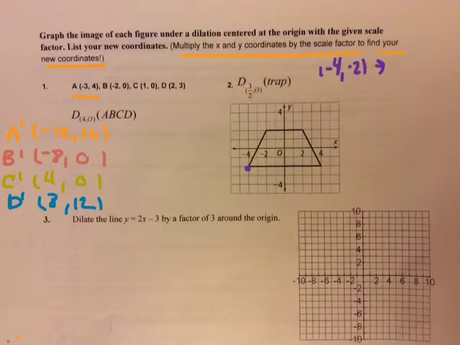So we multiply that by 3 halves. Negative 4 times 3 halves is negative 6. And then 3 halves times negative 2 would be negative 3.